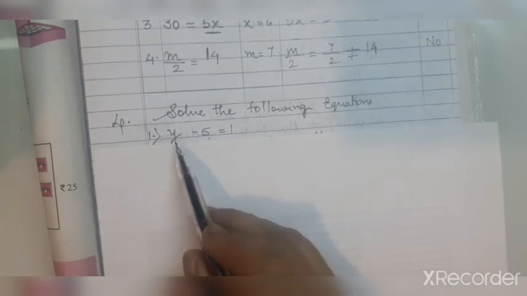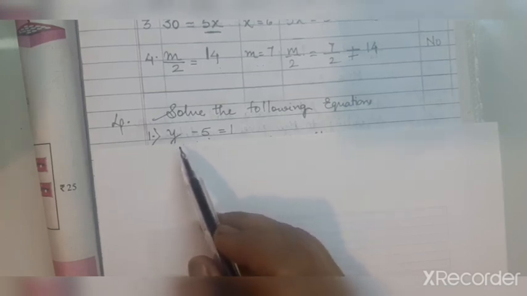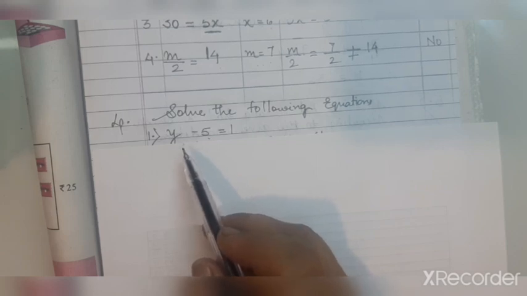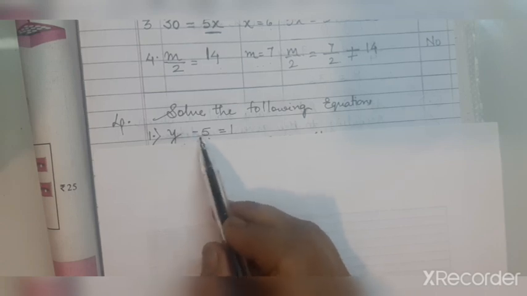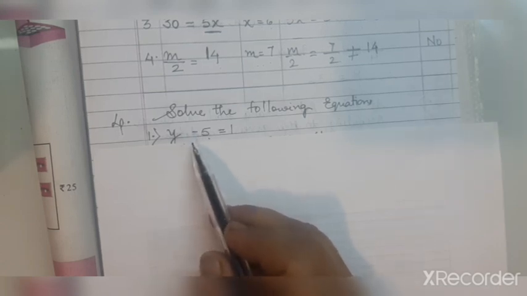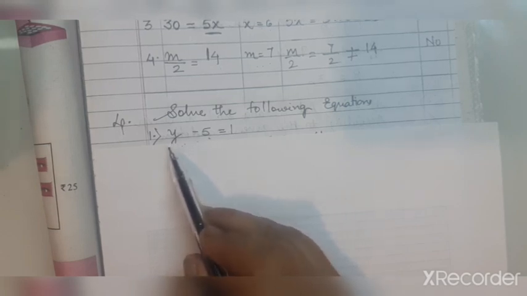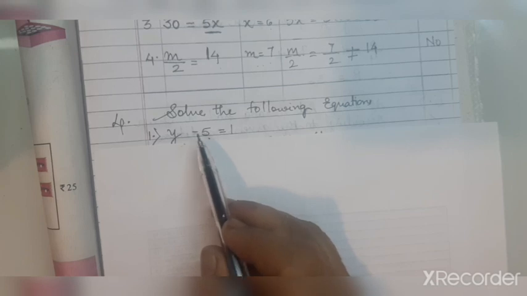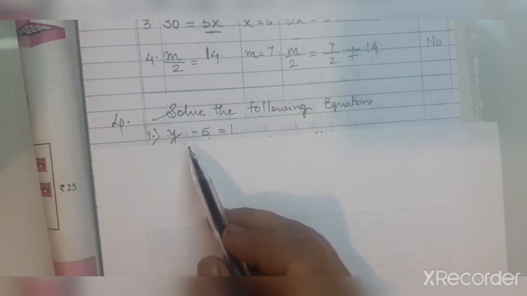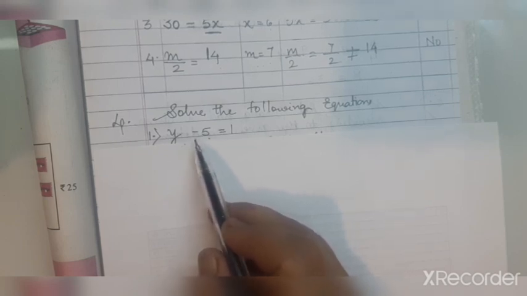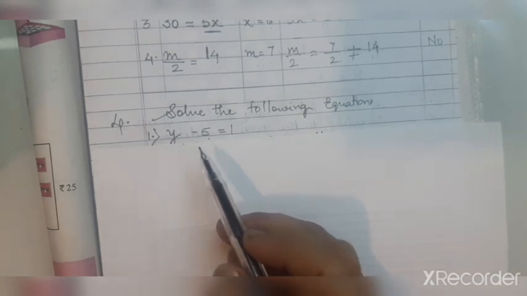Now, as I explained in the last video and now also, when we have to solve the equation, we have to see which operation is there in the equation along with the variable, and we have to just do exactly the opposite operation. So here the variable is y and the operation along with the variable is minus 5. So it is subtraction. In order to solve the equation, we have to do addition. Subtraction is given, so we will do addition.